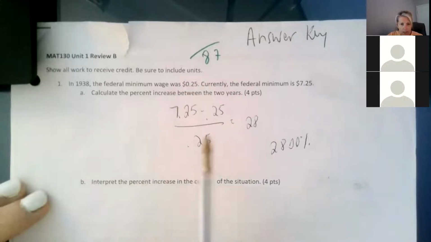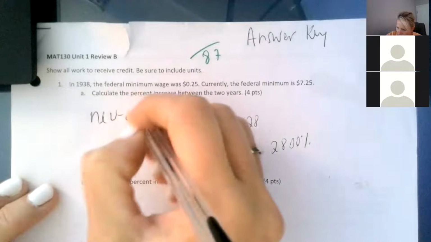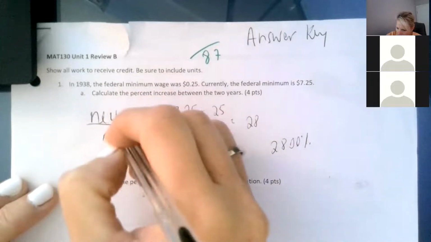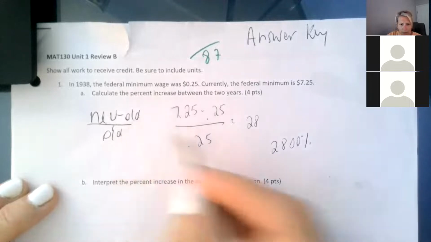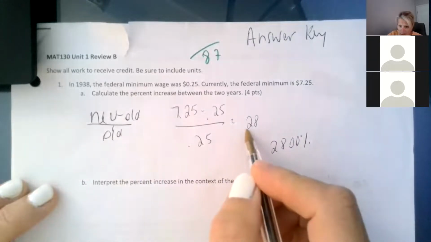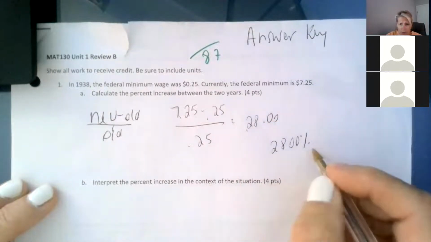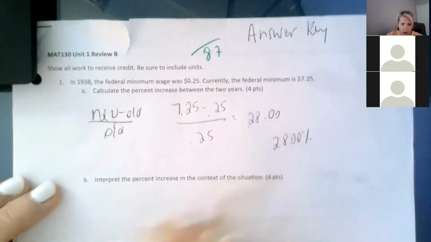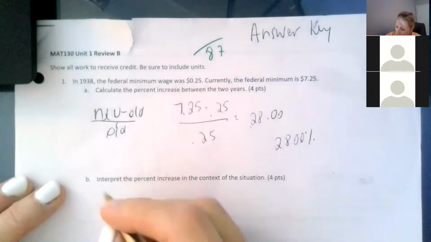So on the first one, the key here is it's the new minus the old over the old, or the new minus the original over the original. These two have to be the same. And so it's a very large number, which feels weird. And then turning it into a percent feels even more weird. So your interpretation should be talking about this context here.